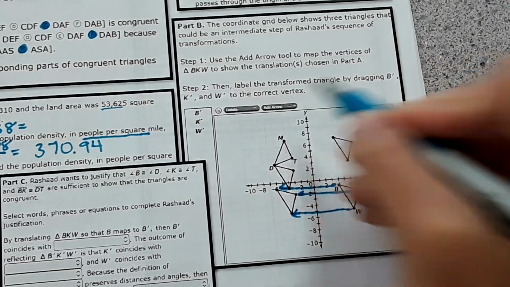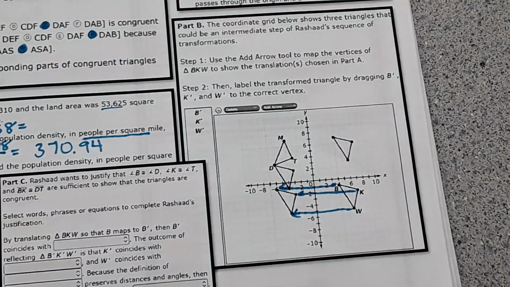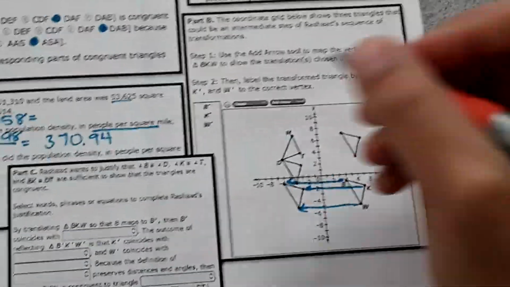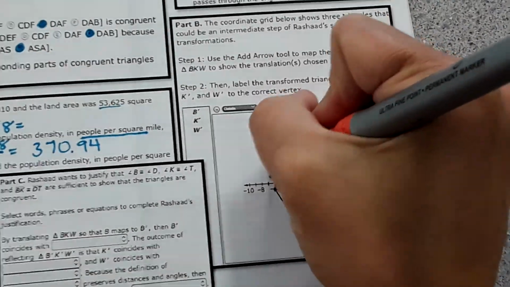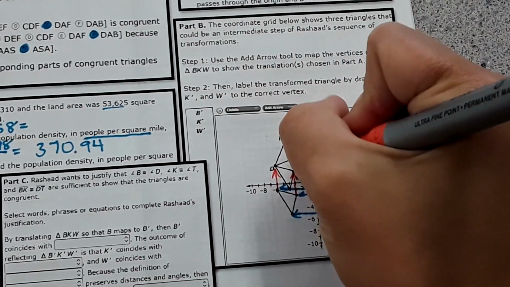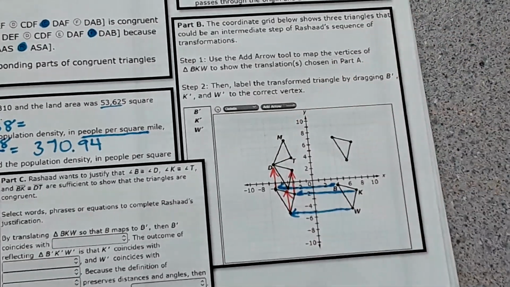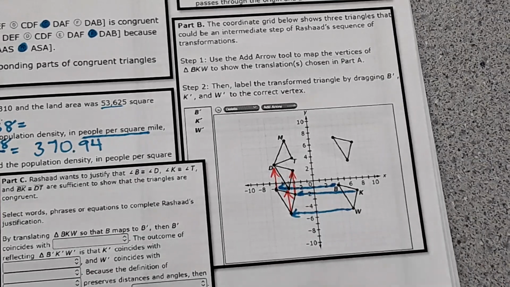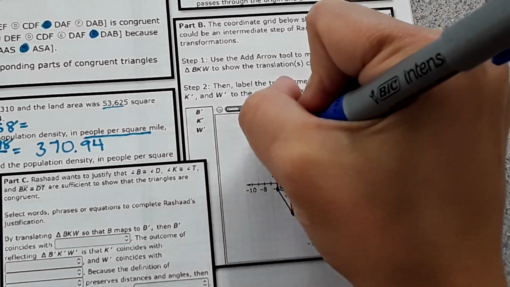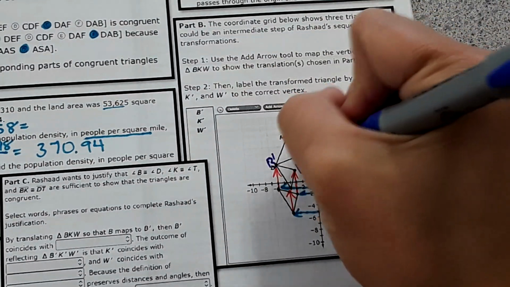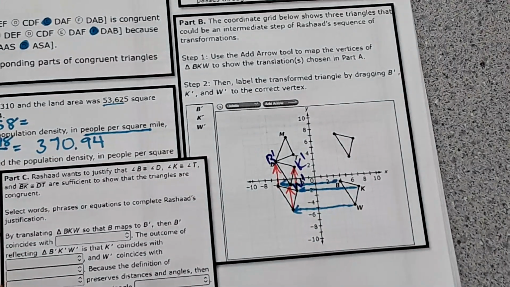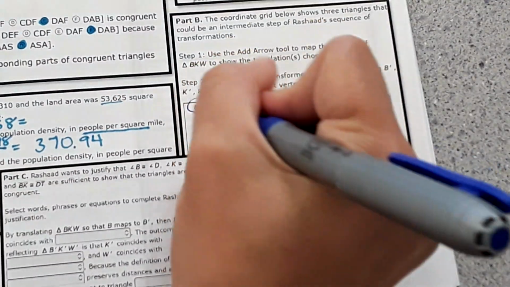So you literally would draw these arrows with the program. And then you would go up 4, like we did. Draw the arrow here, up 4. And then it also says to label the new points. So this would be B prime, this would be K prime, and this would be W prime. So you would drag and drop these over there.